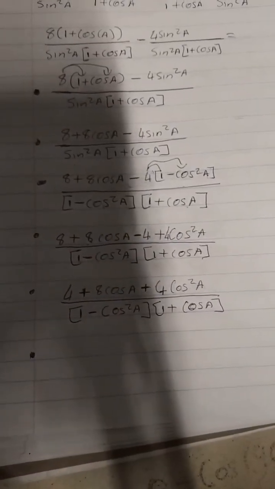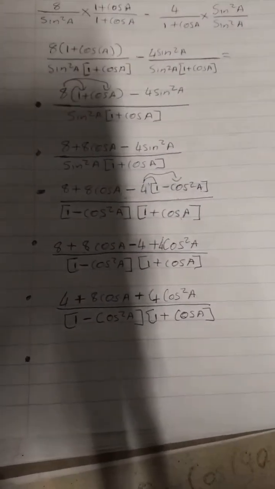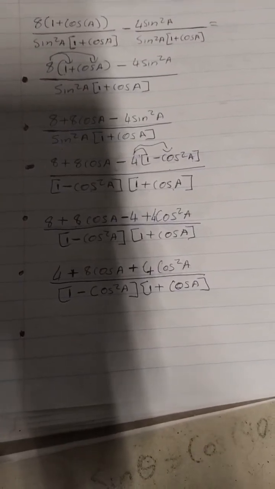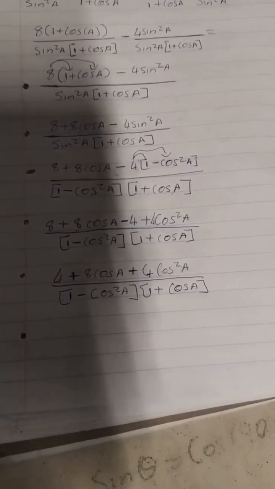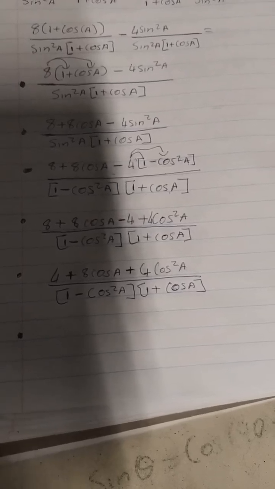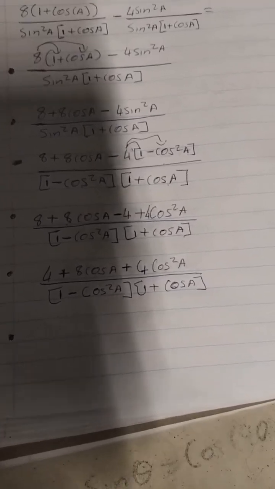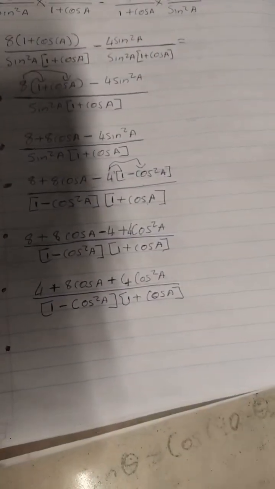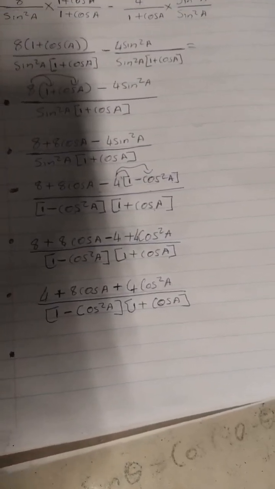Then obviously, what is it that I'm going to do on the numerator? Who can tell me? What is it that you see on the numerator? So, no. We take out a common factor. The common factor of what? What is the common factor that we are going to take out?